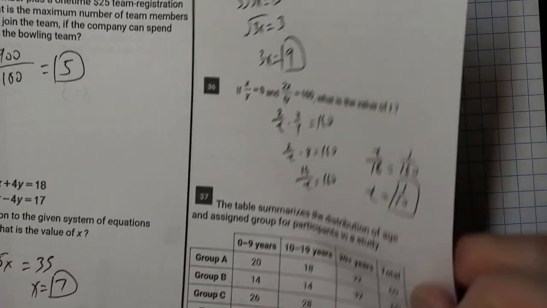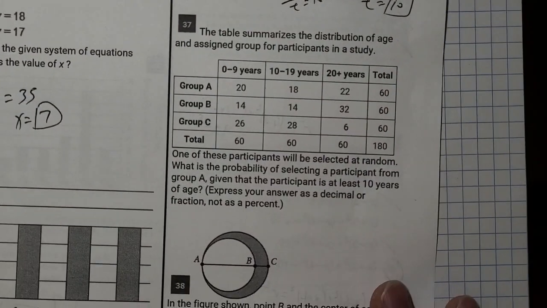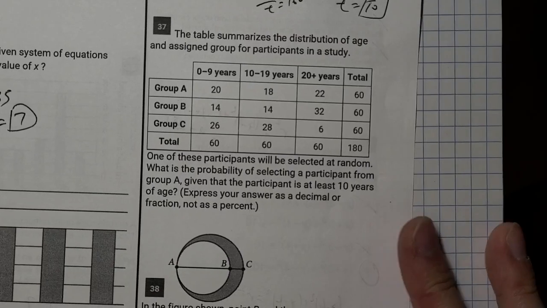Okay, simple as that. These are all very easy over here. 2 more. Let's see if they get harder.